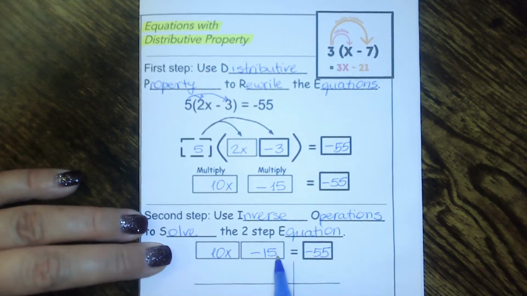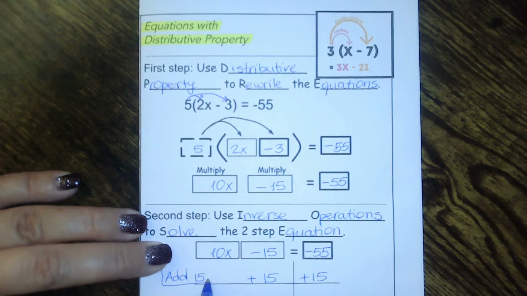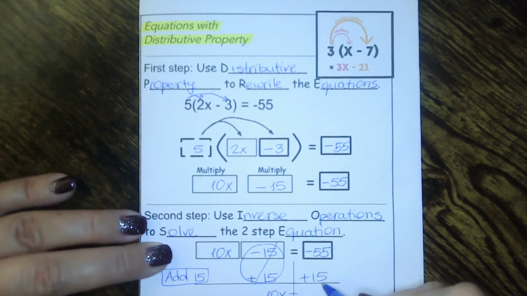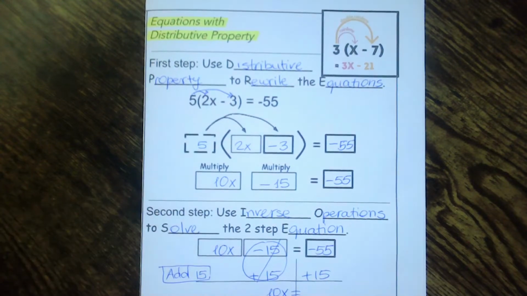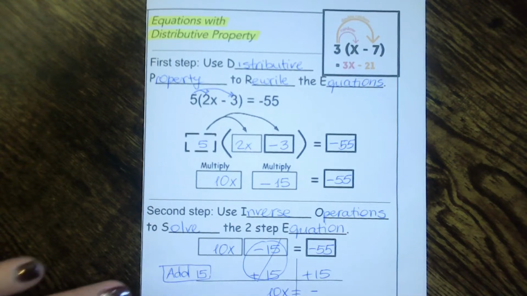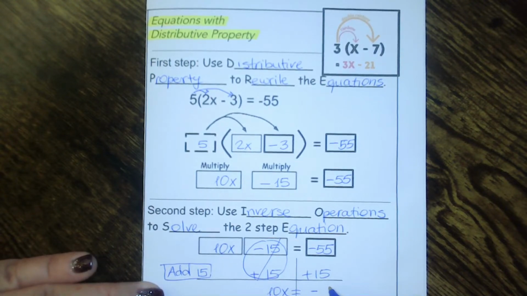First, we are going to inverse the addition or subtraction, in this situation subtraction. So add 15 to both sides. Negative 15 plus 15 creates a zero pair. Bring down the 10x. And then negative 55 plus 15, subtract and keep the sign of the bigger number. So that would be negative, and then we subtract 40.